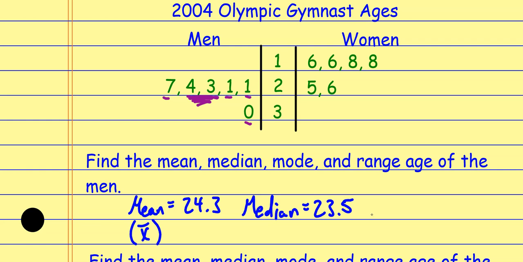The mode is the one that appears the most often. And so for the men, there's only one that's repeated. It's the 21. And then the range is just the biggest minus the smallest. And in this case, that is a 30 minus a 21. So the range is 9.